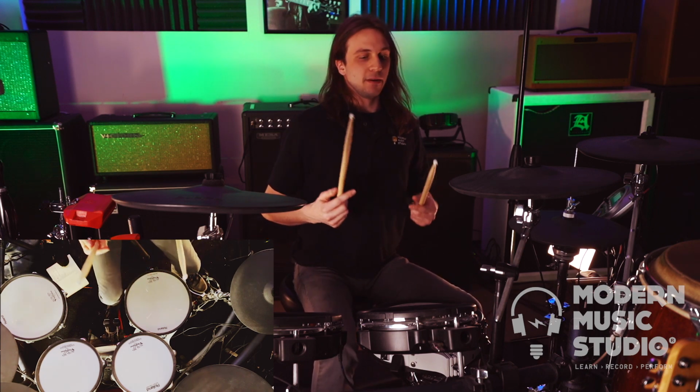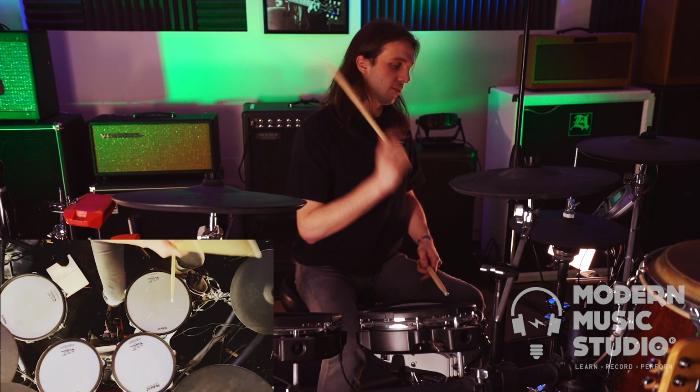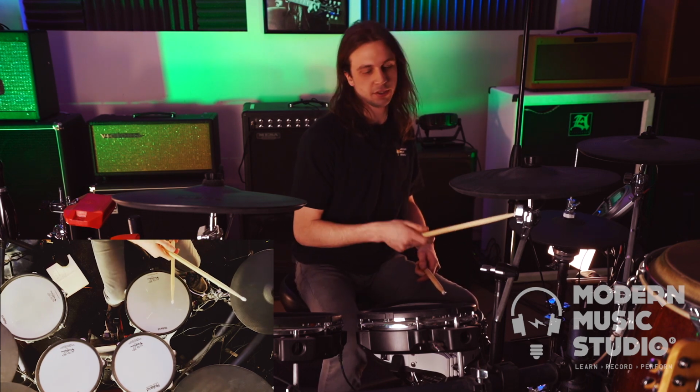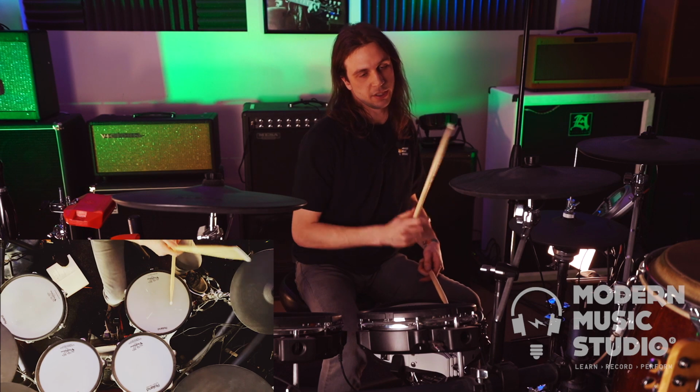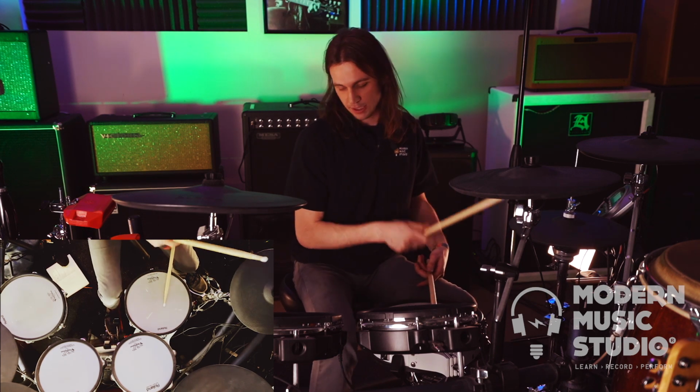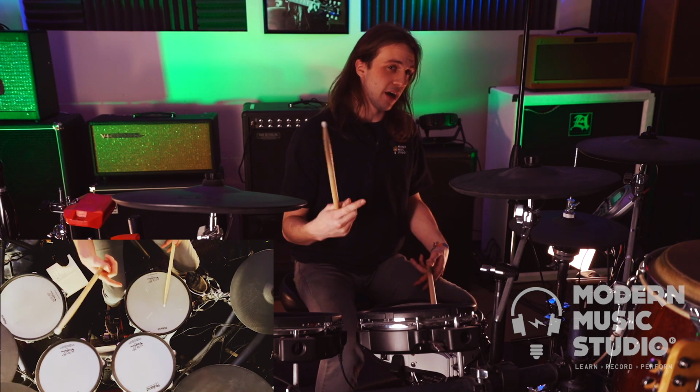So if this is our quarter note pulse, right? 1, 2, 3, 4. 1, 2, 3, 4. Our eighth note is 1 and 2 and 3 and 4 and 1 and 2 and 3. So let's say we got 5/8.